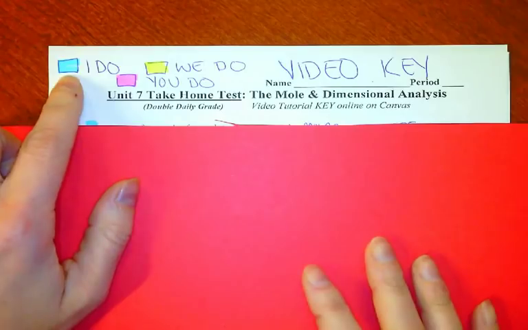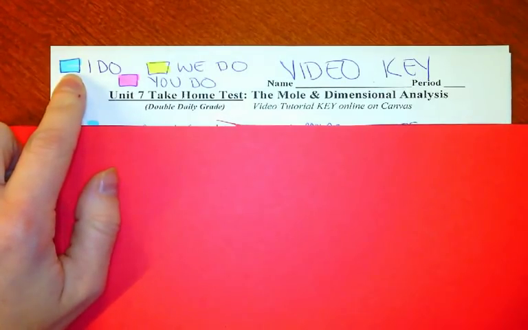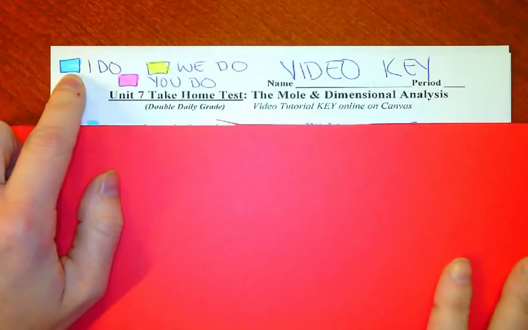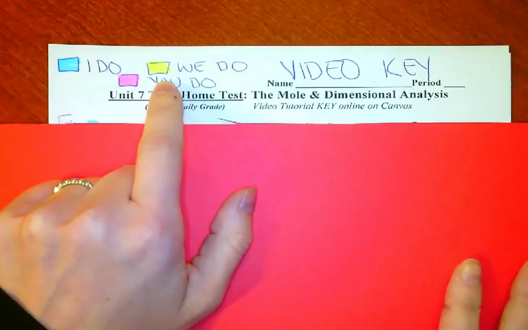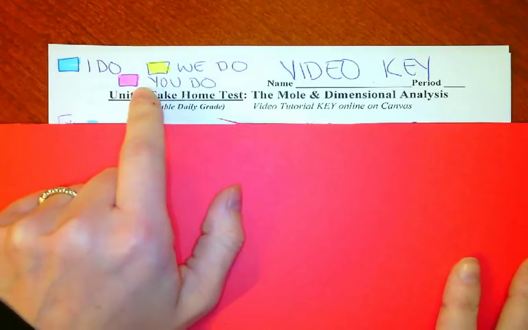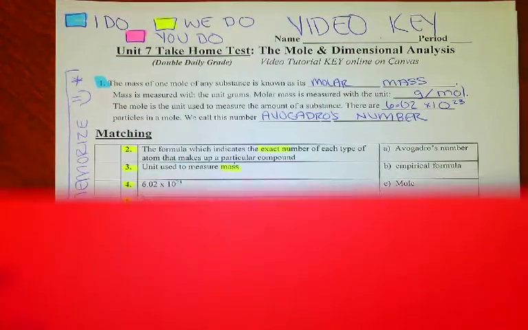Okay, just a quick reminder, anything that's in blue is something that I've already done for you. You can use that work and those answers to check your own work. Anything that's highlighted in yellow is something that we are going to do together in the video. And anything that you see highlighted in pink is something that I'm going to leave for you to do. Alright, there's extra credit hidden in here, so make sure you are finding it.